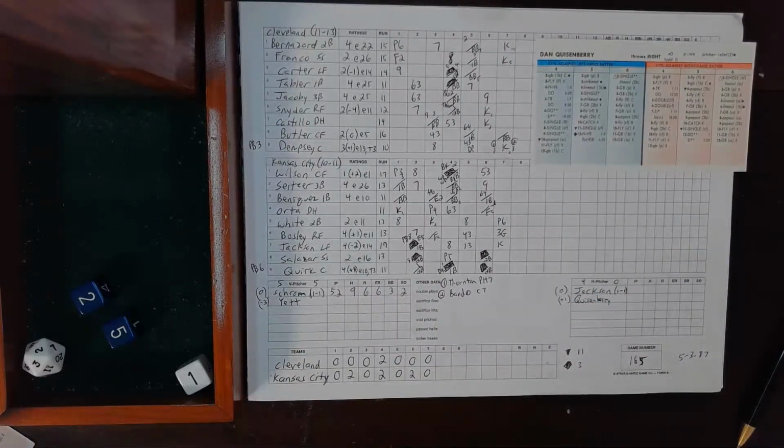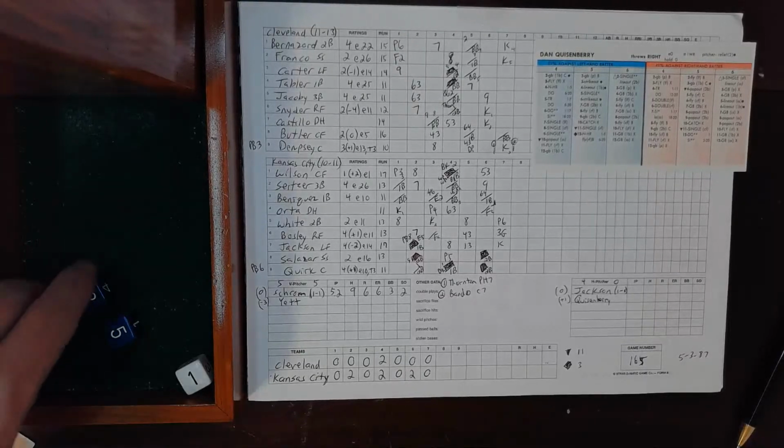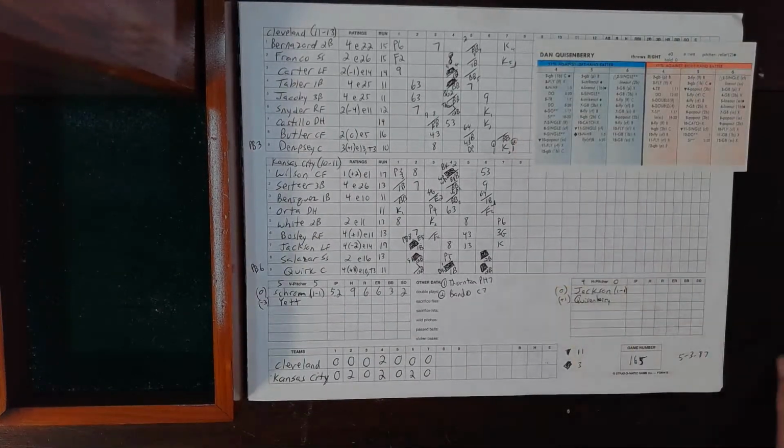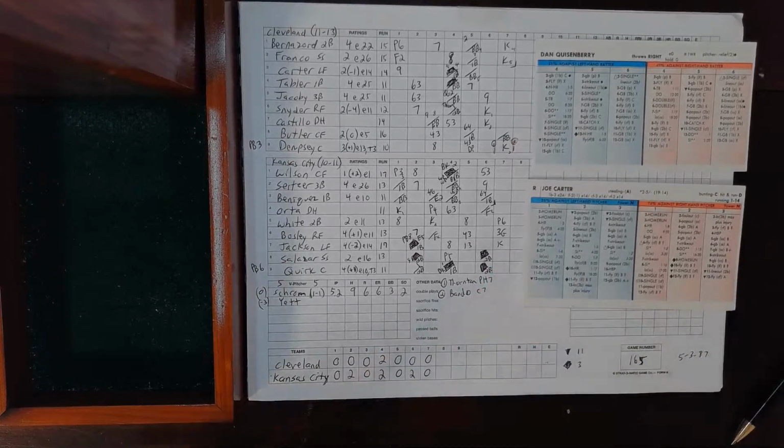Let's get the numbers on Quisenberry on the replay. Quisenberry 2-1 with 2 saves and a 1.86 earned run average. 10 innings pitched, 11 hits, 2 walks, and 3 strikeouts. He'll be facing Carter, Tabler, and Jacoby. Heart of the order for the Tribe.